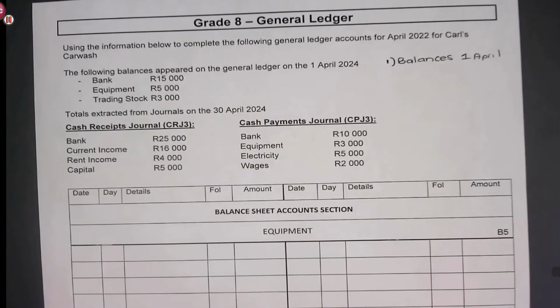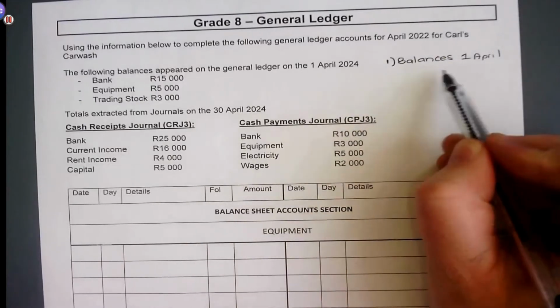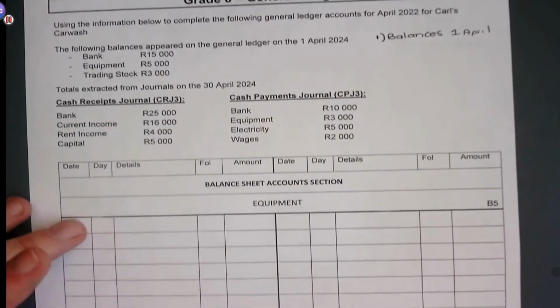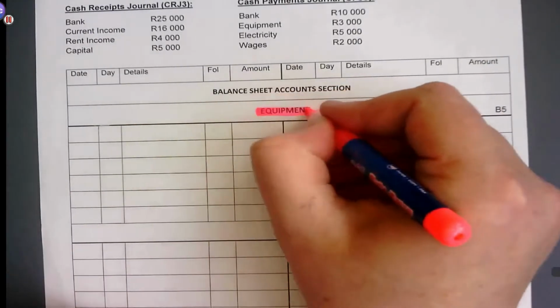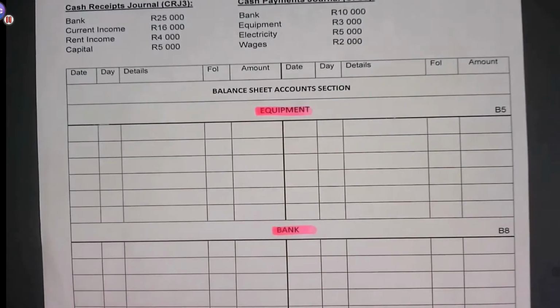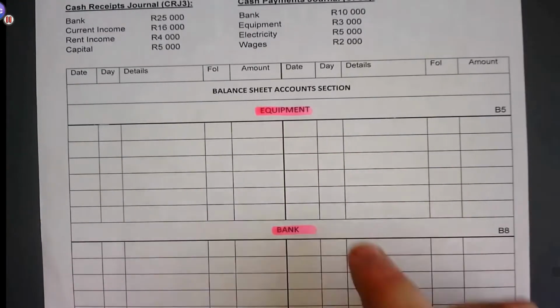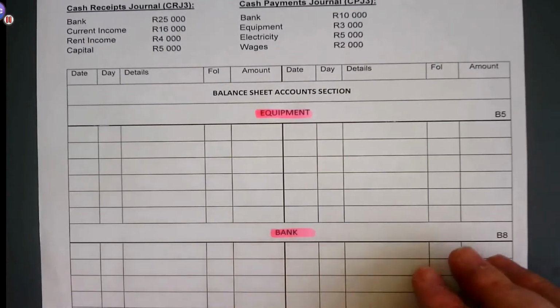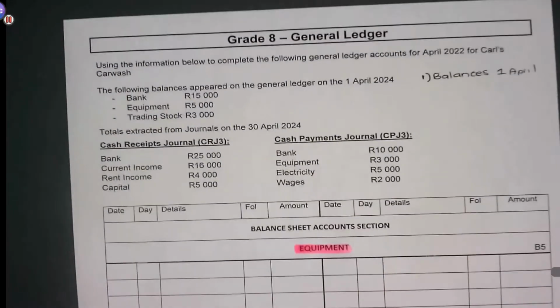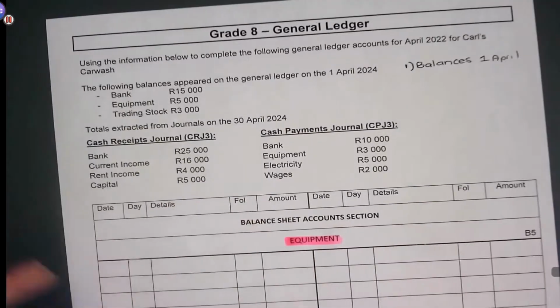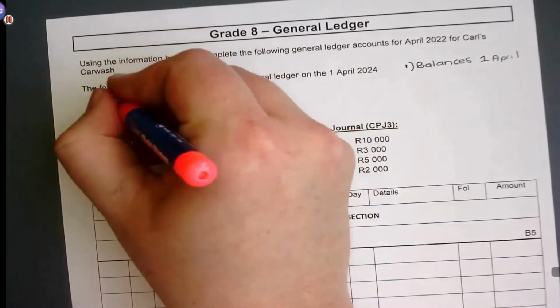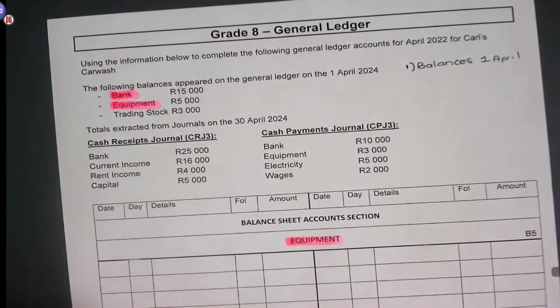So the first thing we're going to do is enter in our balances. You'll notice over here that we only have two headings, so they're only going to want us to do these two accounts. Wherever you see equipment and bank, they're going to have to go in. The first thing is to enter in your balances for the 1st of April. We have a bank heading and we have an equipment heading.